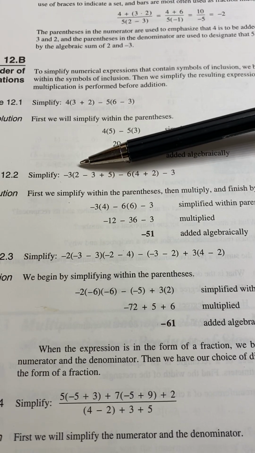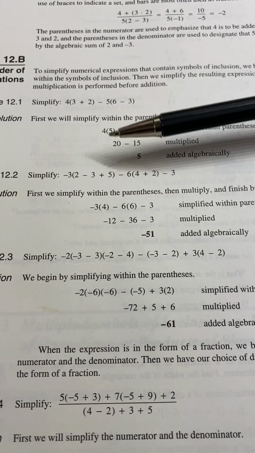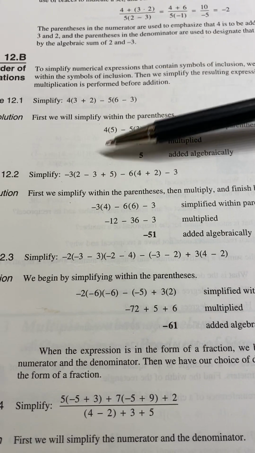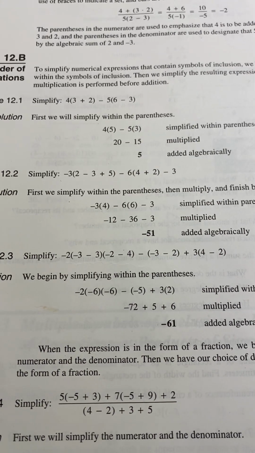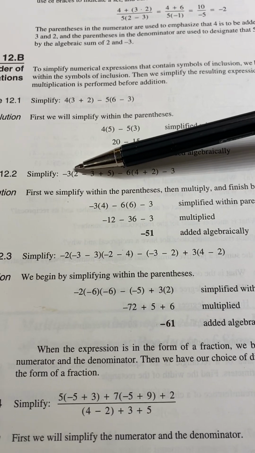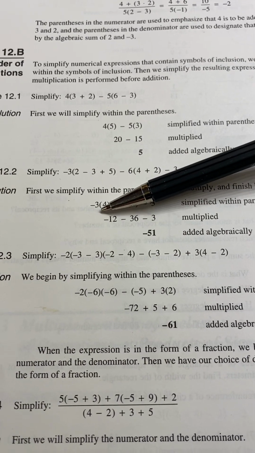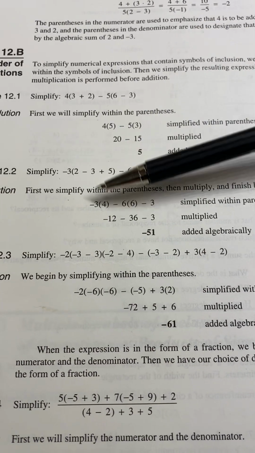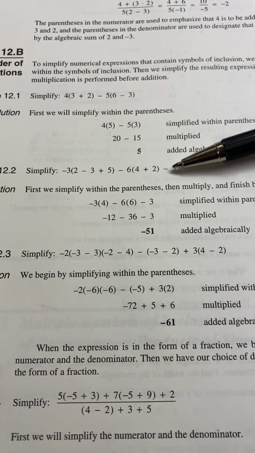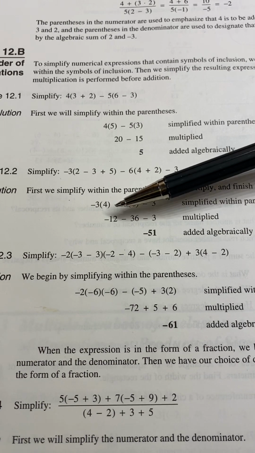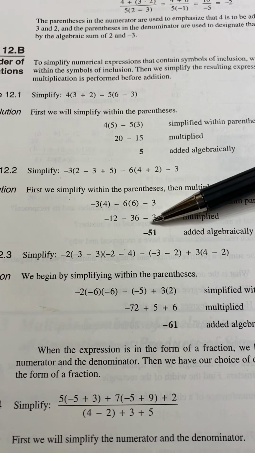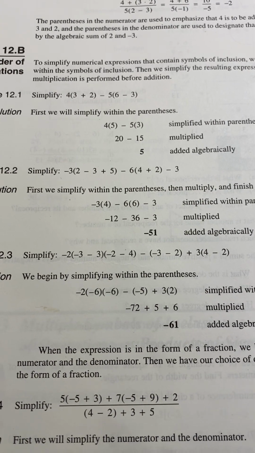Inside this parentheses, we're going to add and subtract from left to right. Or you could just say I've got a +2 and a +5, which is 7. 7 minus 3 is 4. Inside this parentheses, 4 plus 2 is 6. When a number is right next to parentheses, of course, I hope you know that that means multiply. So -3 times 4 is -12. -6 times 6 is -36. And our -3 comes at the end. Oh, looking at all these numbers, they're all negative, so I just add them up. 48 and 3 is 51, and it's a -51.